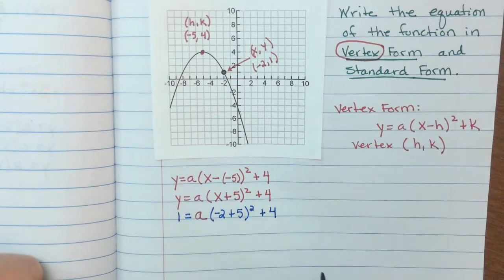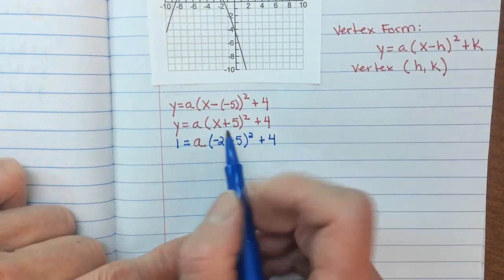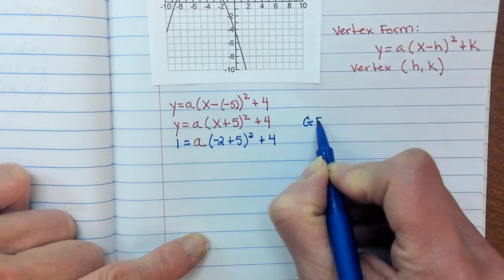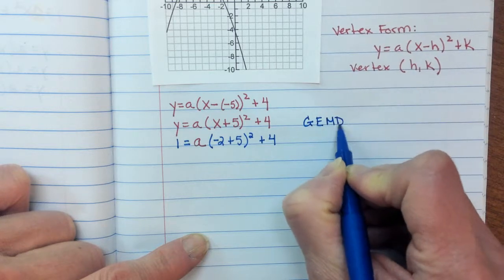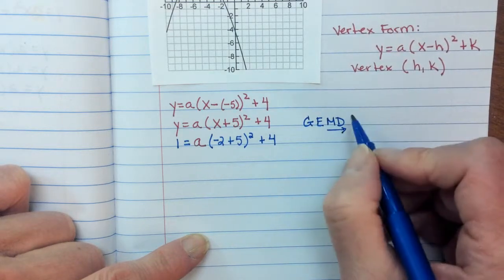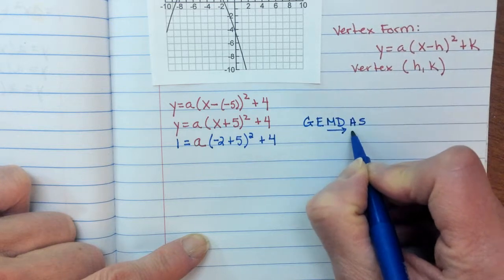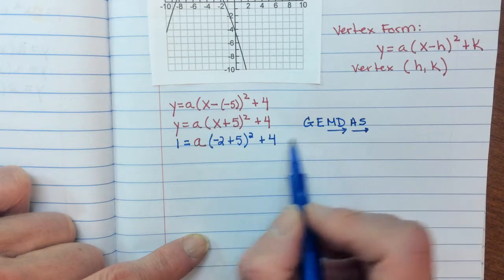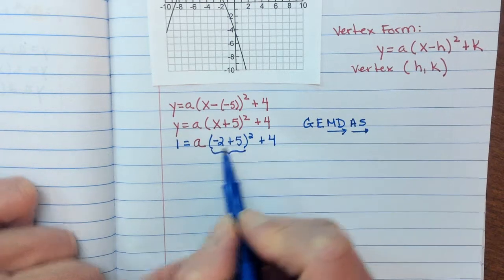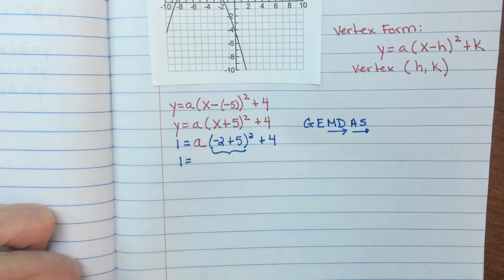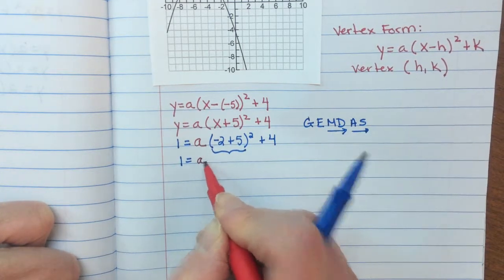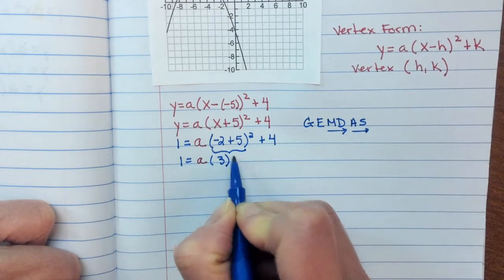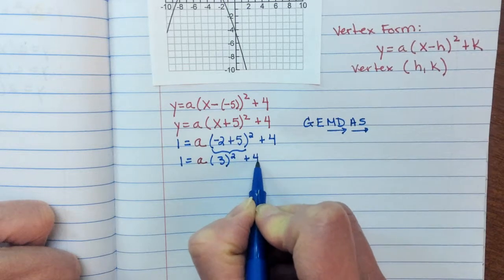So now I only have one variable. So I have to do my order of operations. So remember, grouping, exponents, multiplication, division, whichever comes first, adding or subtracting, whichever comes first, from left to right. So do I have anything that's been grouped? Right here, that's been grouped. So this is giving me 1 is equal to a. Then I have -2 plus 5, which is 3, and that's squared plus 4.